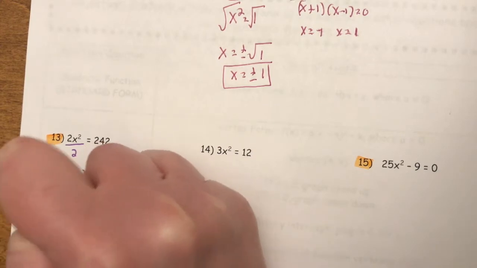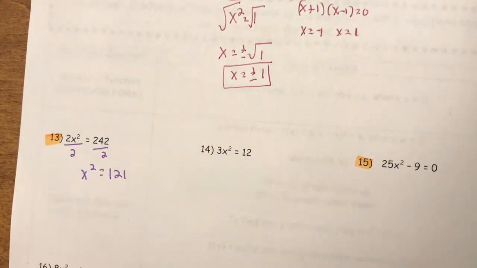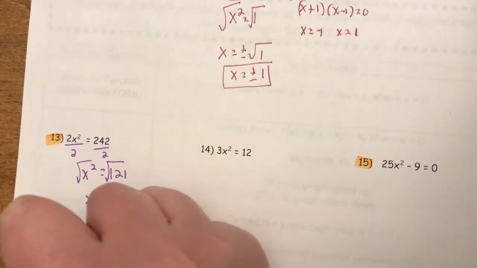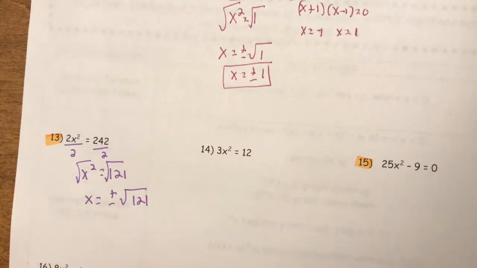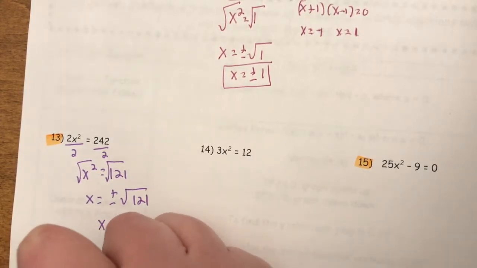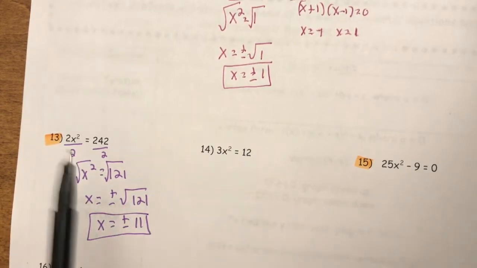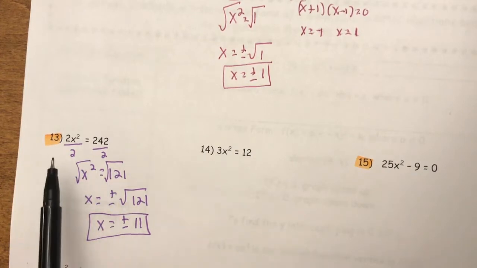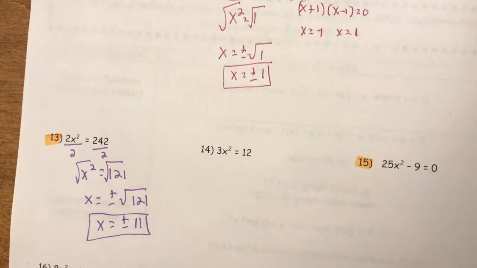So I have x squared is equal to 121. Now to solve for x squared, we're going to take the square root and we get x is equal to plus and minus the square root of 121. And the square root of 121 is 11, so x is equal to plus and minus 11. I think that's the easiest and fastest method for solving that. If the constant term is already on the other side of the quadratic, just continue to solve.